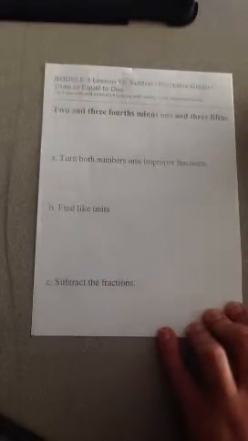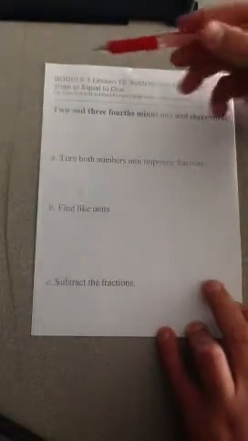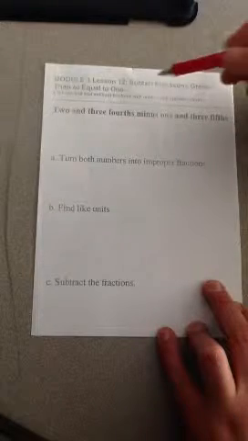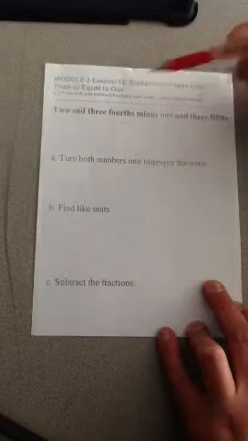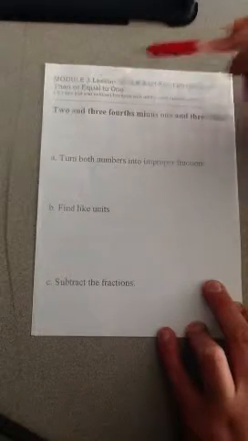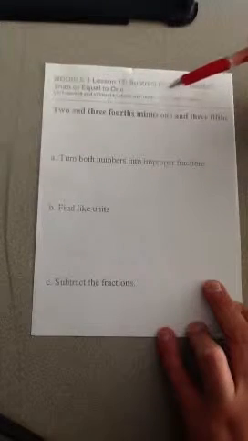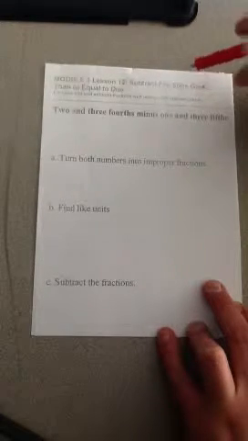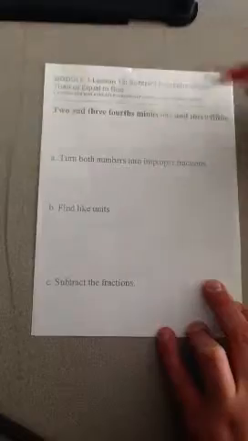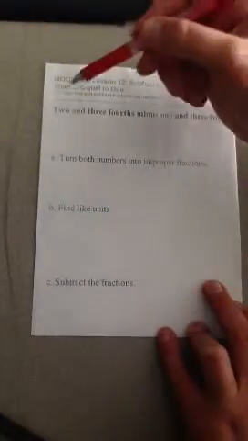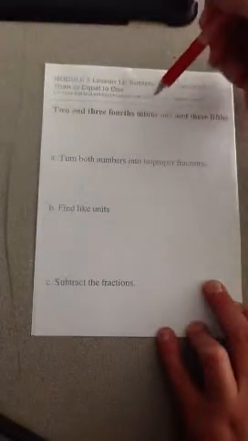Hello again. Today we're going to be looking at Lesson 12 from our third module, and the topic is subtracting fractions that are greater than or equal to 1. The learning target for today is I can add and subtract fractions with unlike units. Units is another way of saying denominators. Our sample problem says 2 3/4 minus 1 3/5.